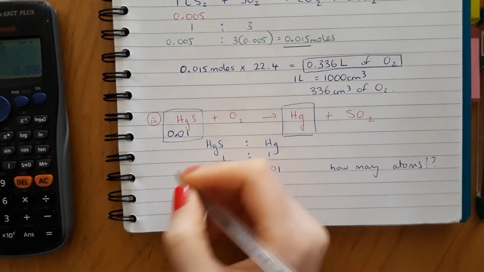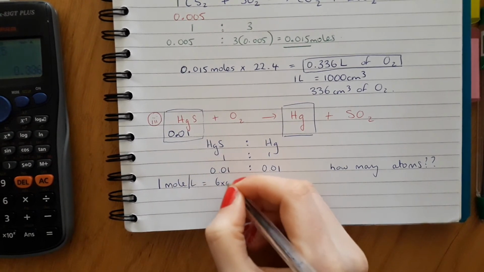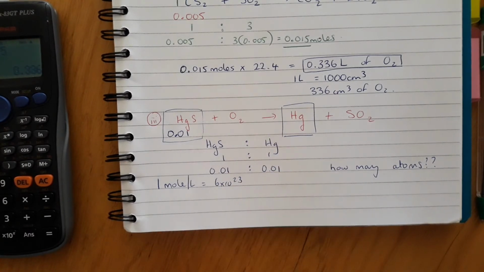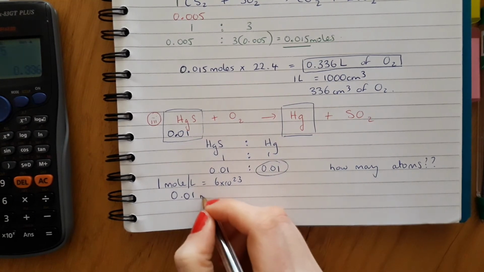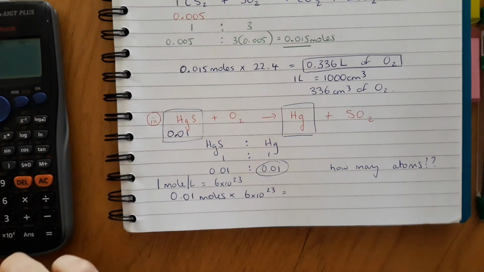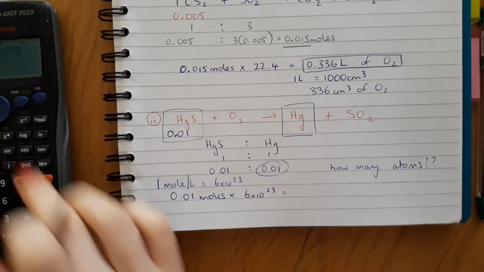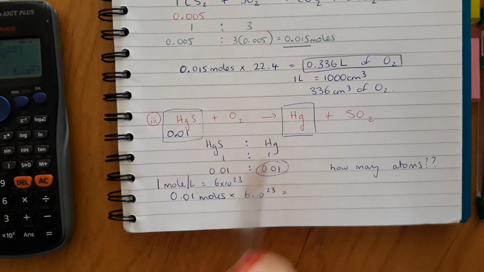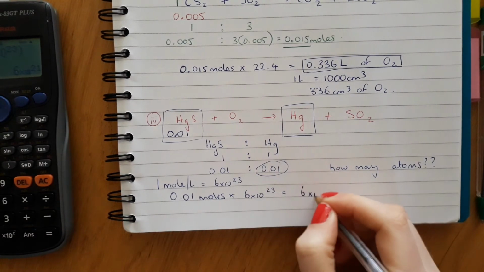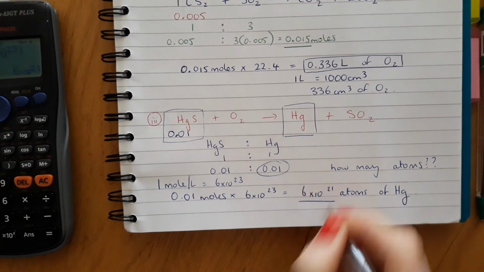Again, it's always good to remember, if I had 1 mole of any substance, I will have 6 × 10²³ particles, be it atoms or molecules of that substance. I don't have 1 mole, I have 0.01 moles, so I simply multiply that by 6 × 10²³, and that will give me how many atoms of mercury I have there. In the calculator, it's given me 6 × 10²¹, so that's atoms of Hg.